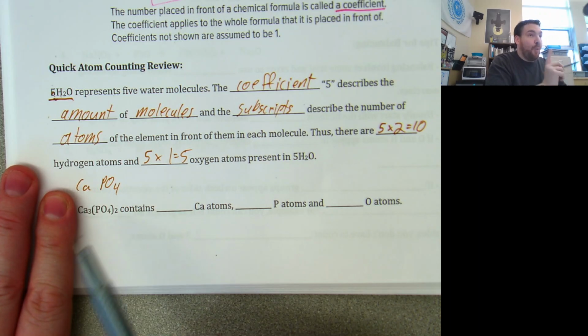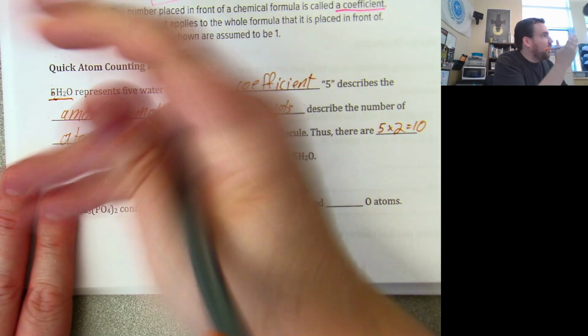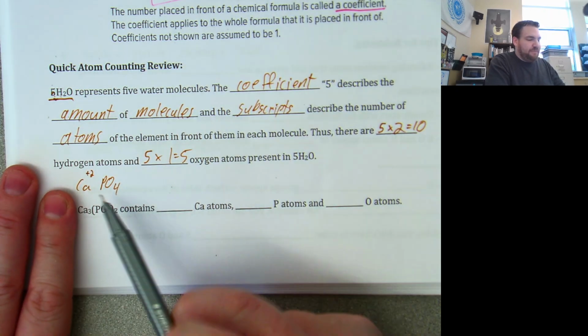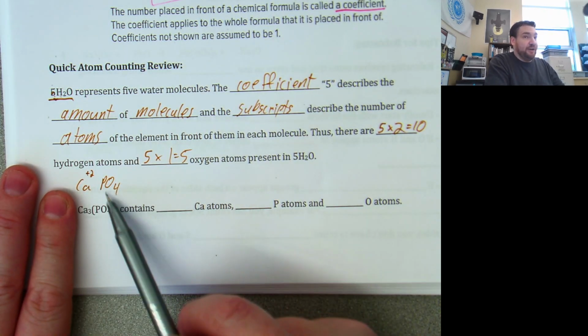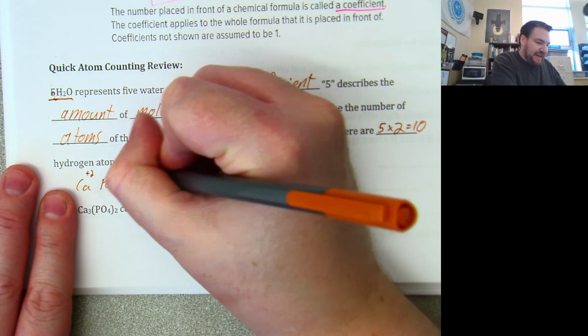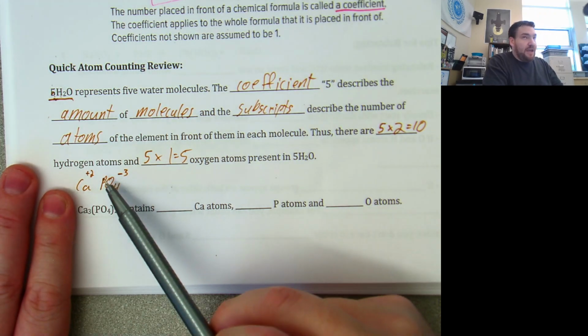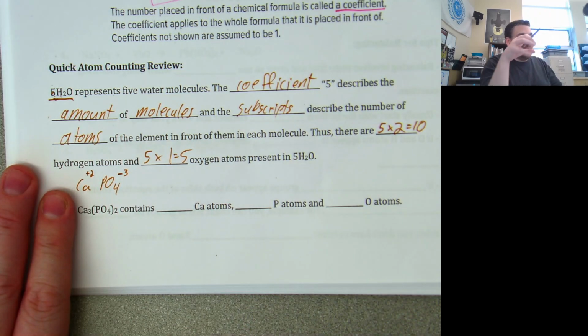I've got calcium phosphate, Ca3(PO4)2. Why? Well, because if you recall, calcium has a charge of +2, and phosphate, this thing here, PO4, has a charge of -3. When you make an ionic compound, ionic compounds react in such a way that you have charges balancing each other. We want the number of positive charges to equal the number of negative charges, and we want them to do it in lowest terms.